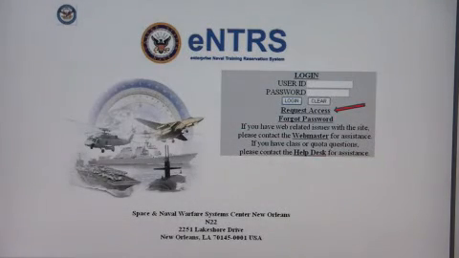The login screen is now displayed. This screen will provide access to authorized users or provide the means to request access. If you are new and trying to get an eNTRS account, click on the Request Access link. Authorized users will enter their username, password, and click on the Login button.